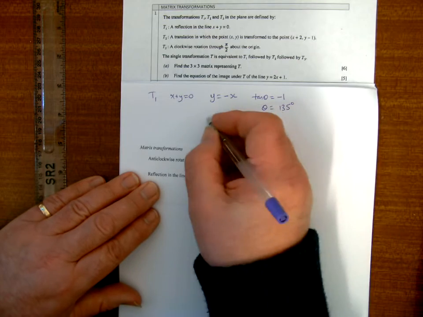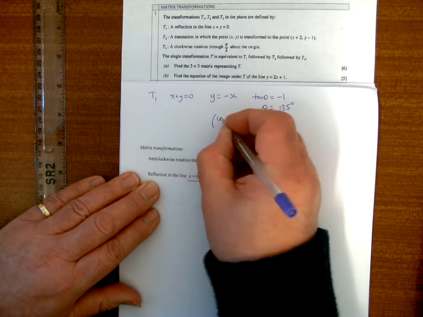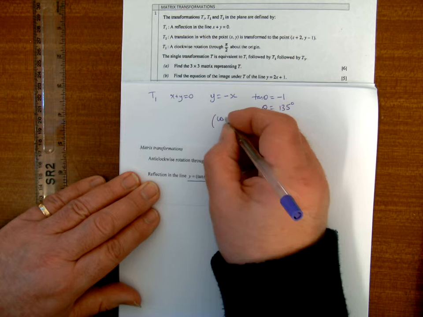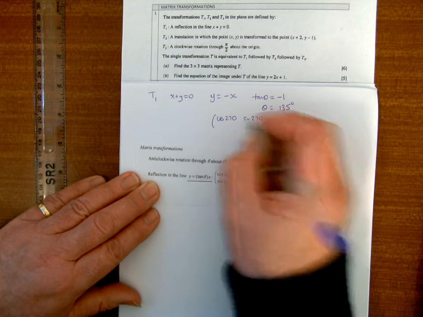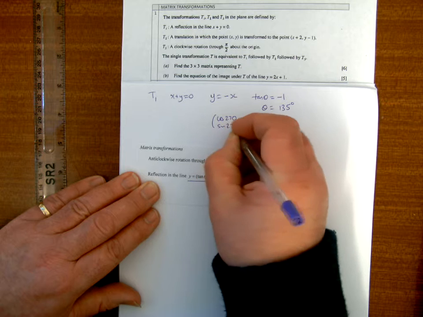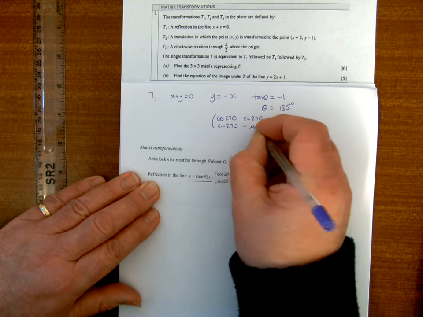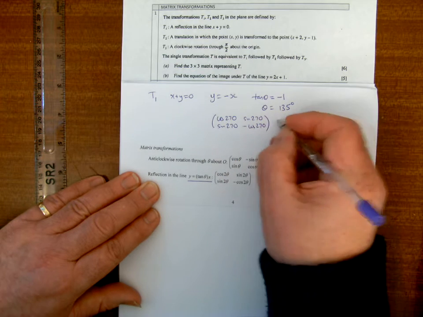So it's going to be cos 2 lots of 135 is 270, sine 270, sine 270, minus cos of 270.